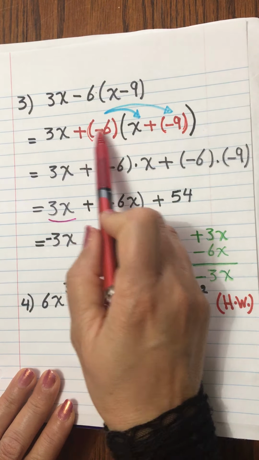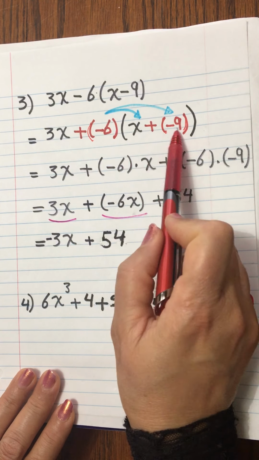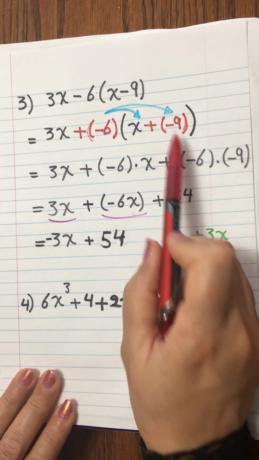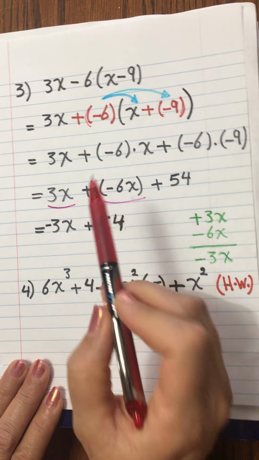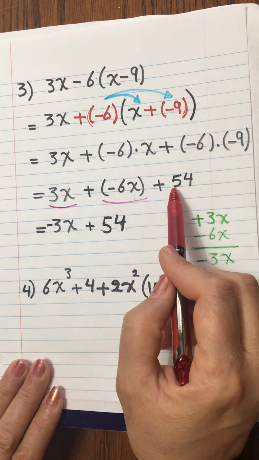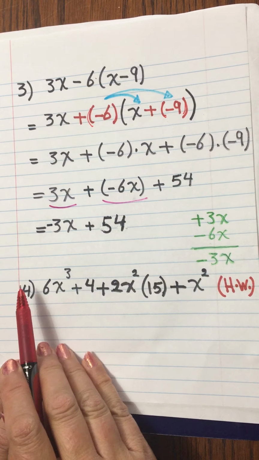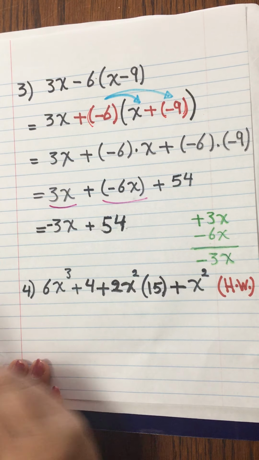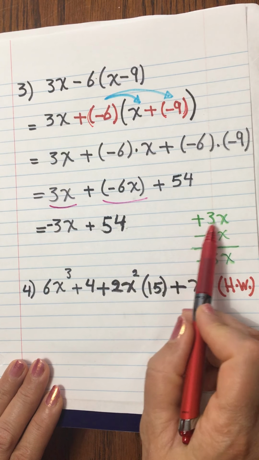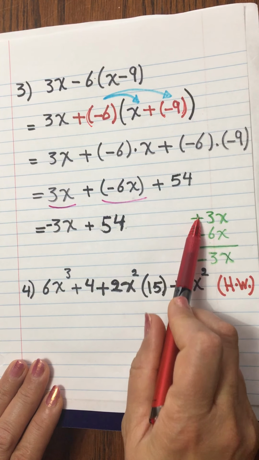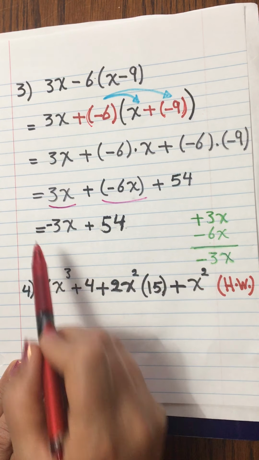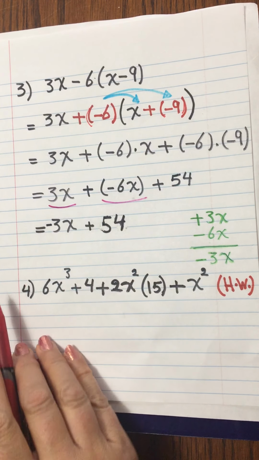3x plus, I'm gonna distribute negative 6 by these two terms. So negative 6 times x is plus negative 6 times negative 9. 3x plus negative 6 times x is negative 6x plus. So negative times negative is positive. 6 times 9, 54. So if I look at these two terms, these are alike too. So I'm gonna subtract them because I have positive 3x and negative 6x. Different signs, subtract and keep the sign for the large number. So the answer is negative 3x plus 54.